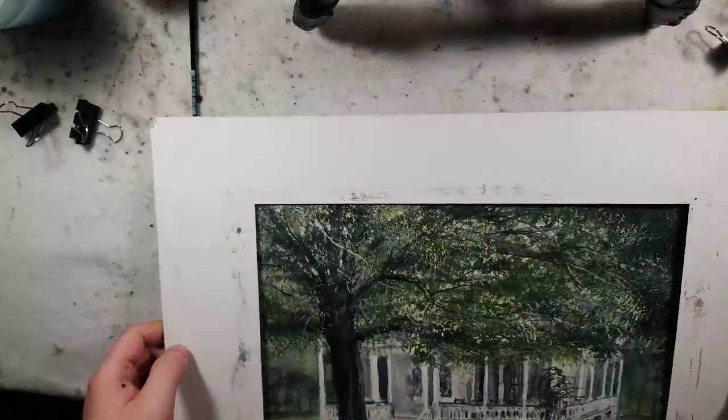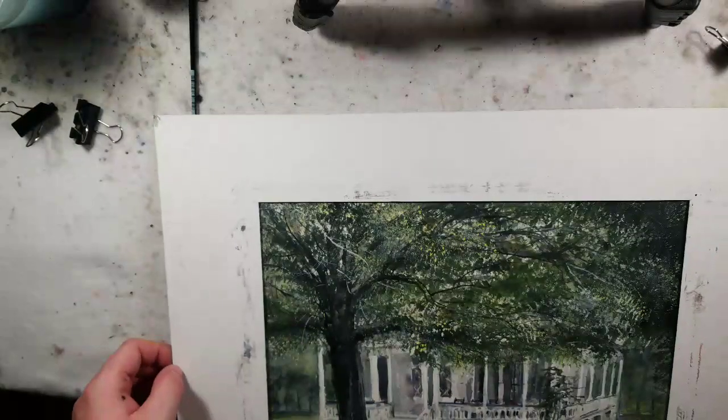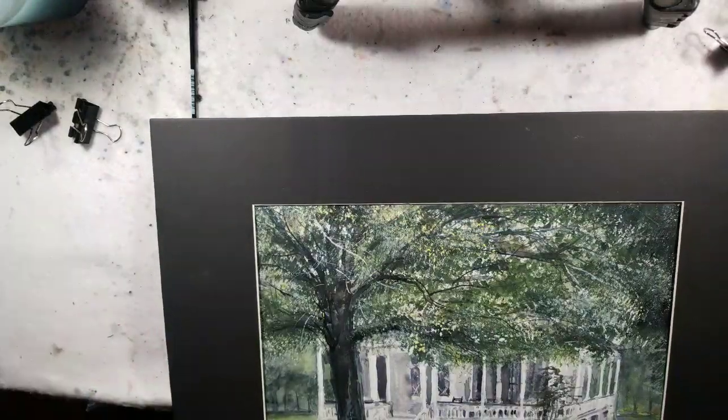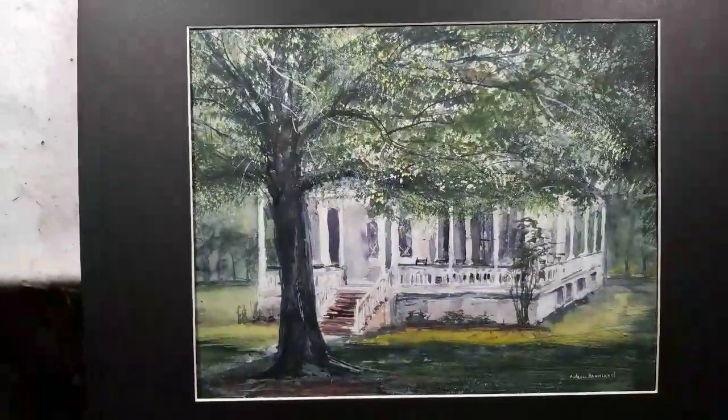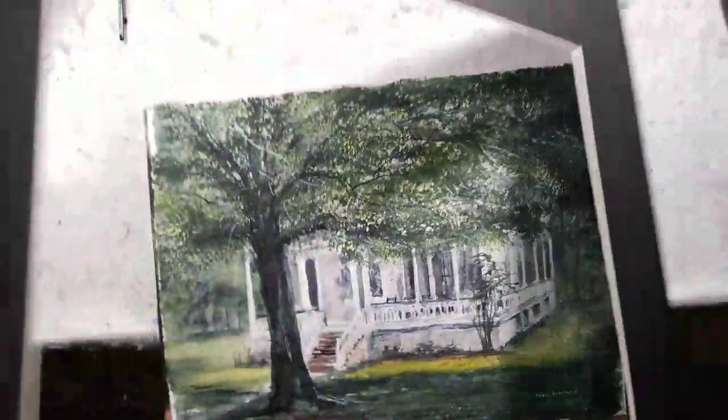Now I'm going to put a white mat over it because of all the stuff on the inside. It's dry. Because that's what it looks like underneath the black. And this is what it'll look like underneath white.